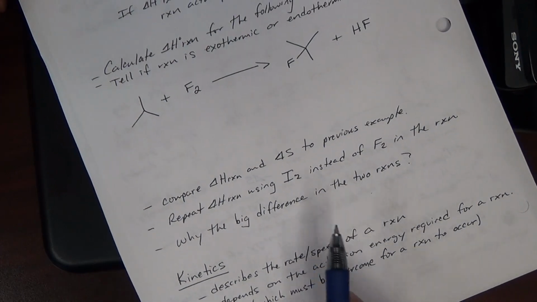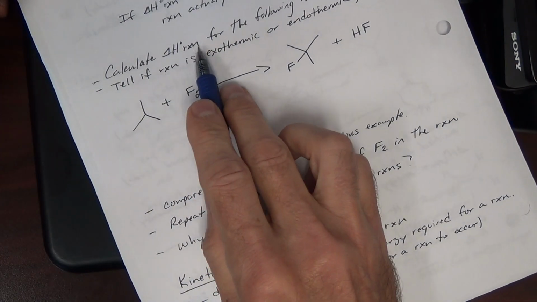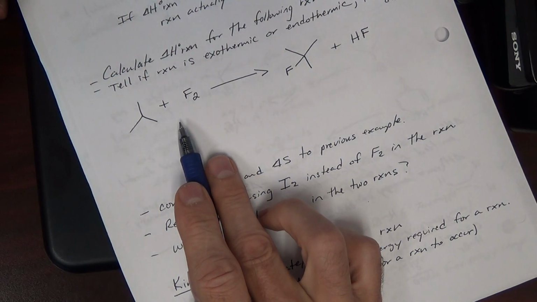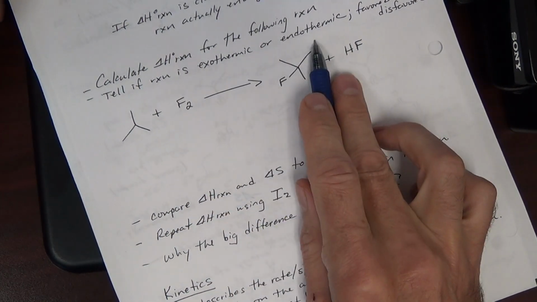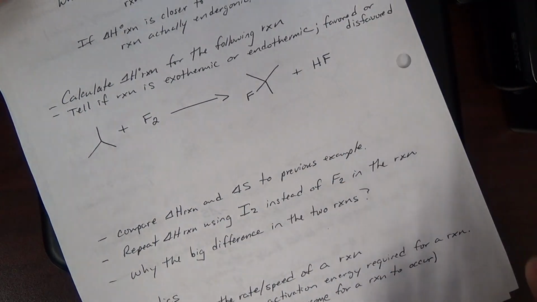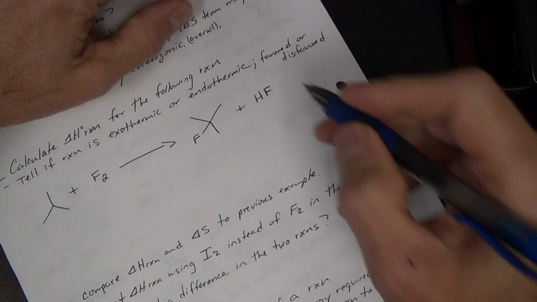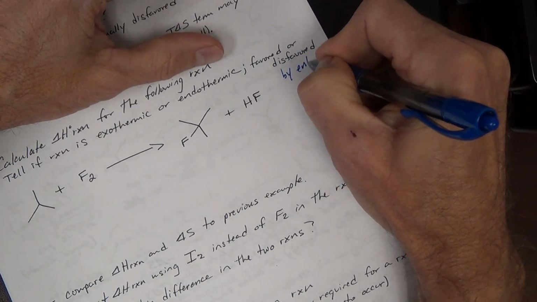Here's some practice you can do. Calculate delta H for the following reaction. Tell if the reaction is exothermic or endothermic, and if it's favored or disfavored by enthalpy.